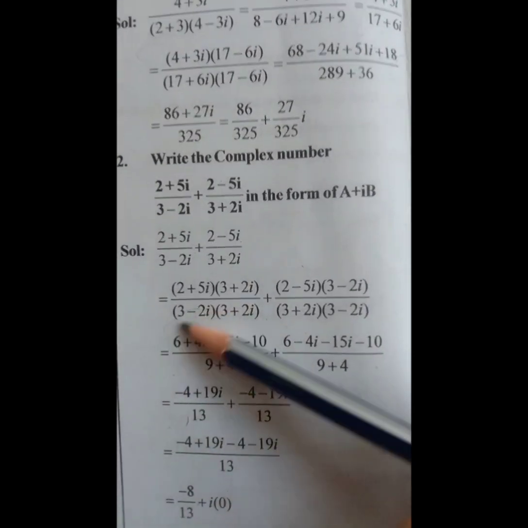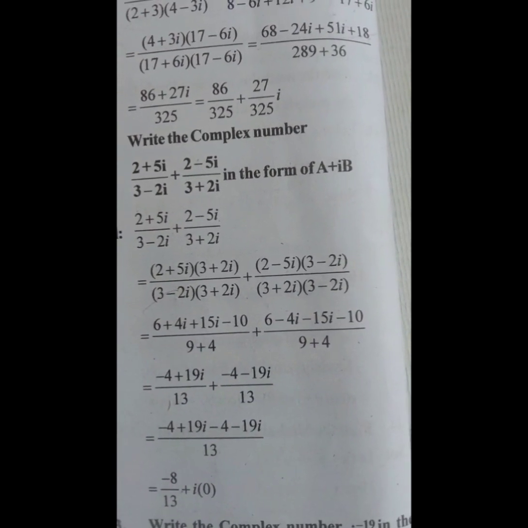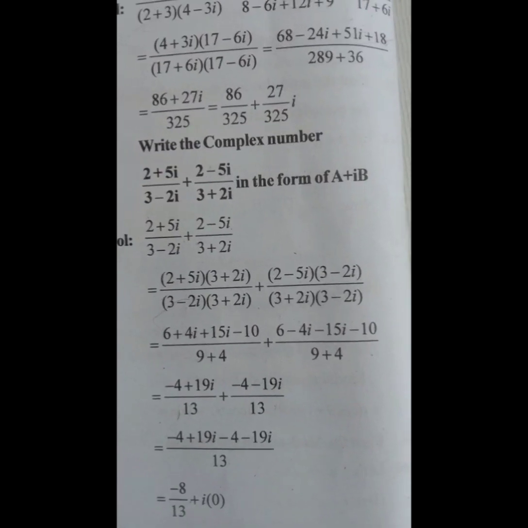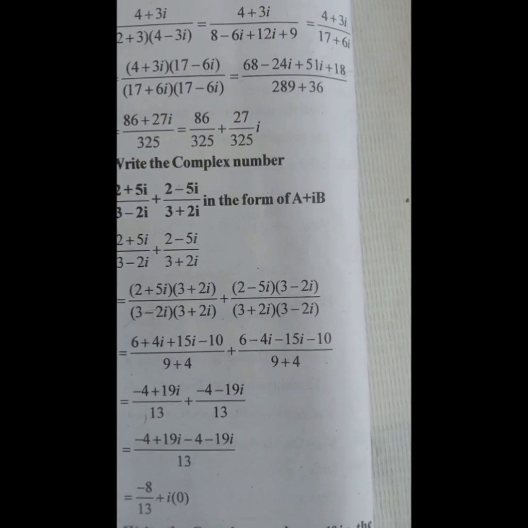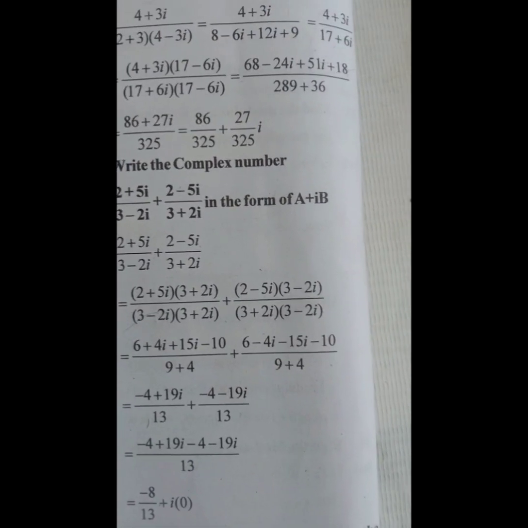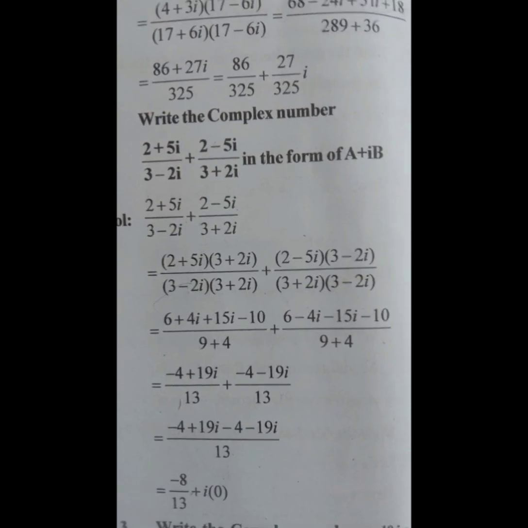Similarly for this problem also. In this chapter they mostly ask short questions and long questions like square root value, complex number in a plus ib format, z1 by z2, z1 into z2, z1 minus z2, like that. You need to know the concept, then you can attempt any question.